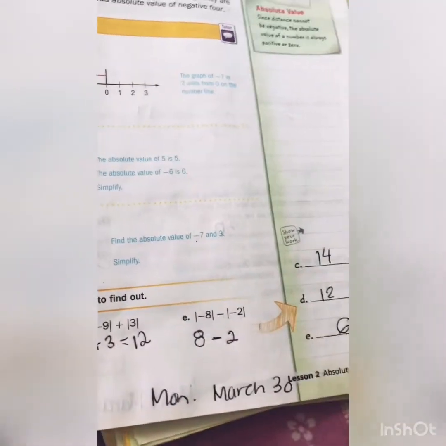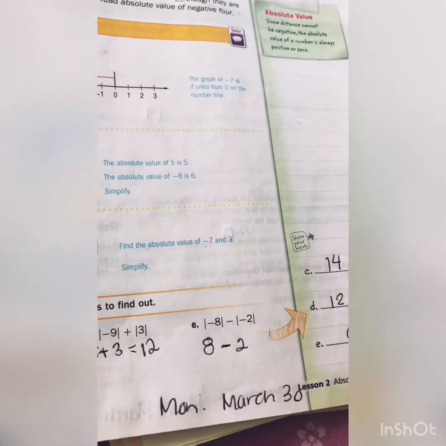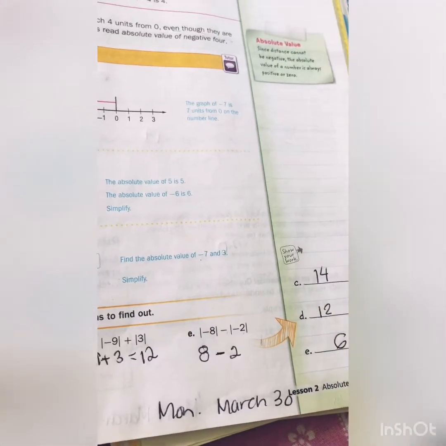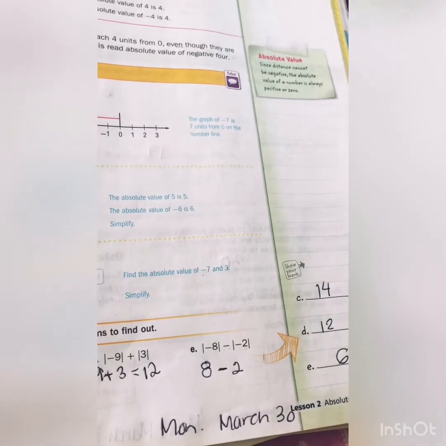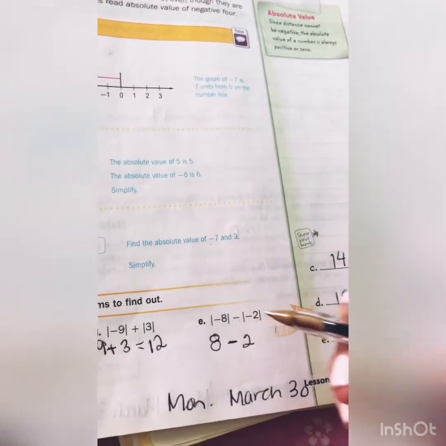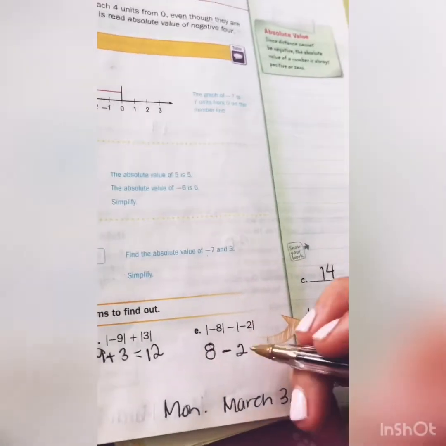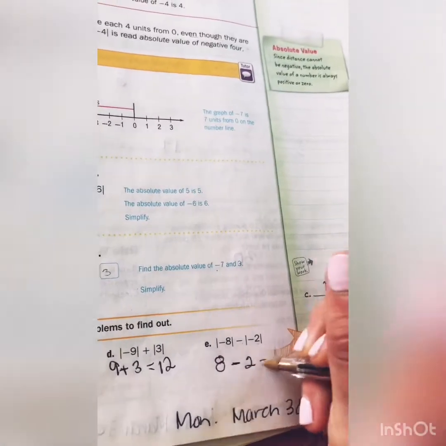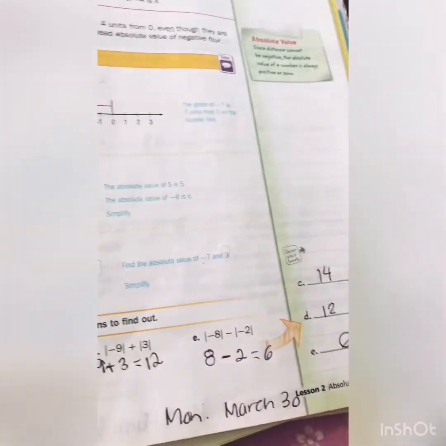Well, it's 2. Remember, absolute values of numbers are always positive, or 0 in this case. It'll be positive 2. 8 minus 2 equals 6, right?